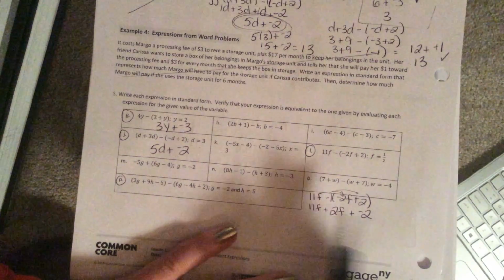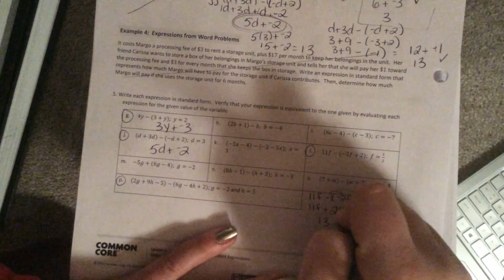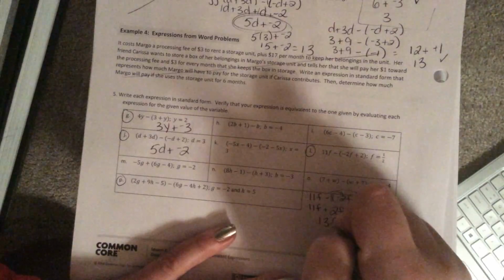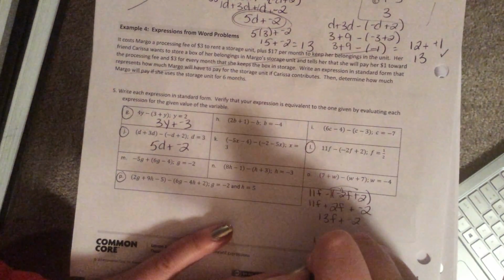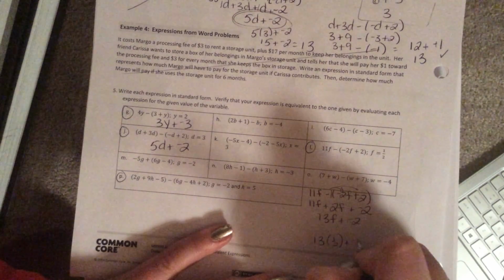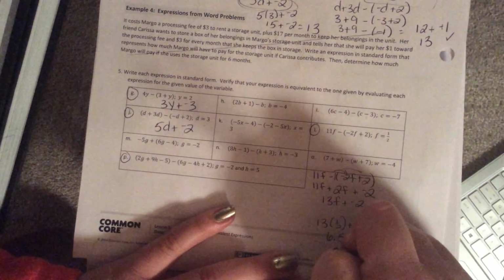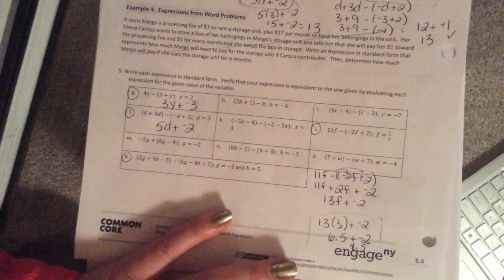So you have 11f plus 2f, so 13f plus negative 2. So we want to check them. f is 1/2. So half of 13 is 6.5. You can use your calculator for that, no problem. And then plus negative 2, so it's going to be 4.5.